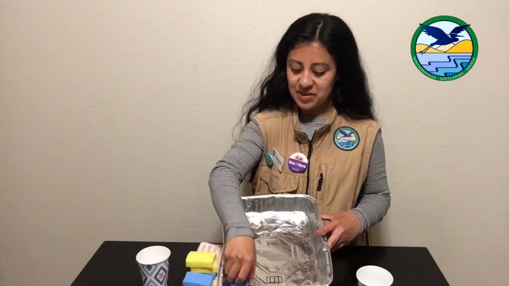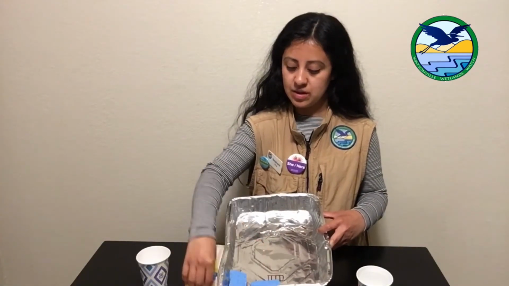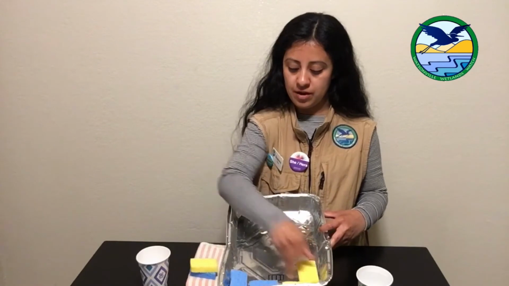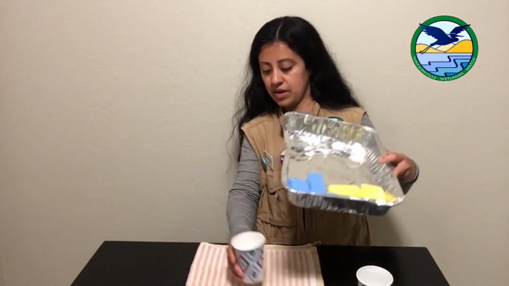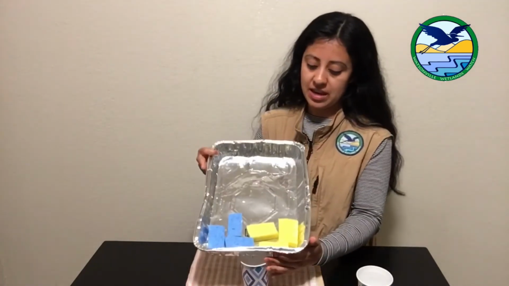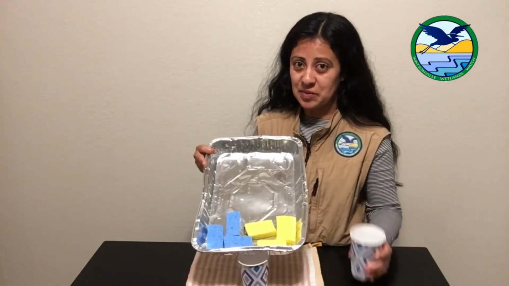All right, we're gonna put 1, 2, 3, 4, 5, 6 wetlands into our city. We're gonna put the cup underneath the pan, and here we go. Here comes a really big storm.